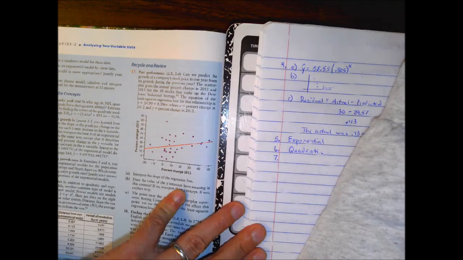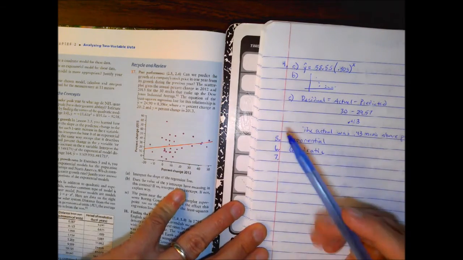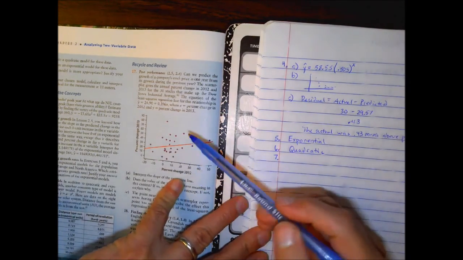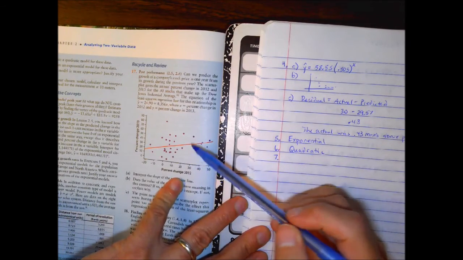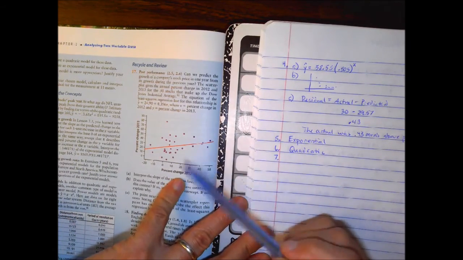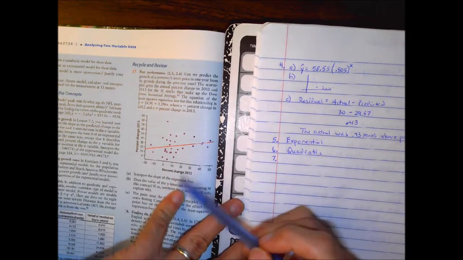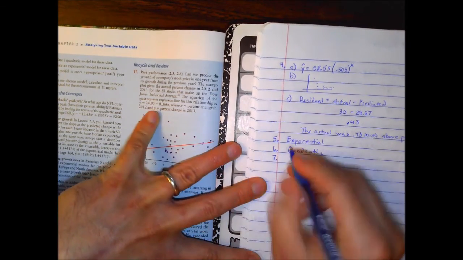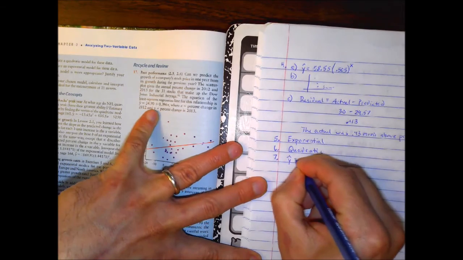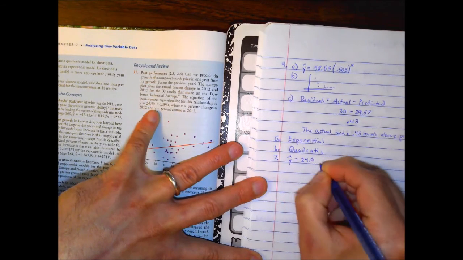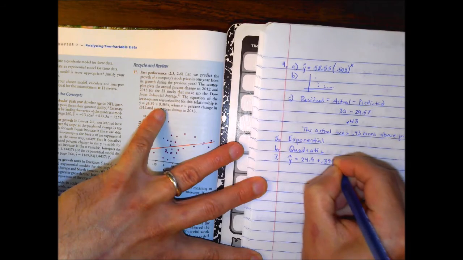Okay, so number 7 here is looking at stock prices and what percent of change in the company there's been. So if we could predict one from one year to the next, that'd be great. You could make some money. But anyway, we want to interpret the slope. So we're going to write down the equation first. Okay, so here's our equation.